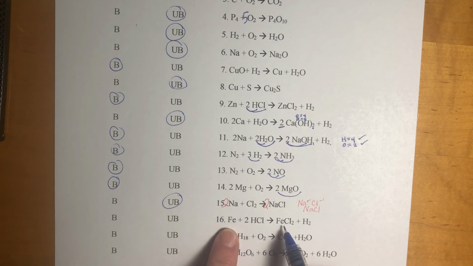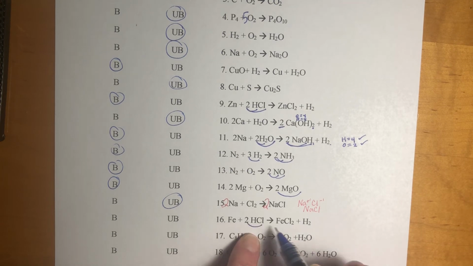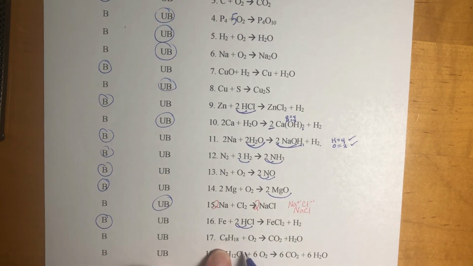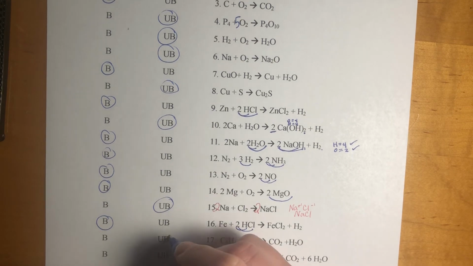All right, let's see. The irons are balanced. Chlorines, there's 2. Hydrogens, 2 and 2. That's balanced. Okay, this is a mess. We can see this is not balanced. There's 8 carbons, but there's only 1 here, so that's way out of balance.